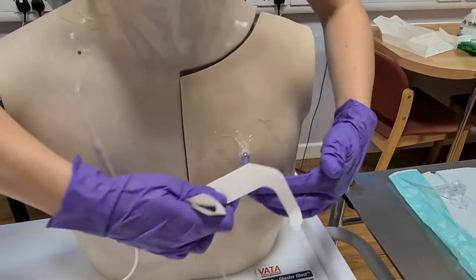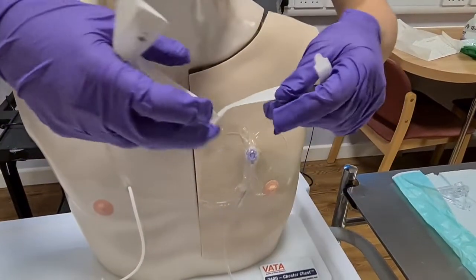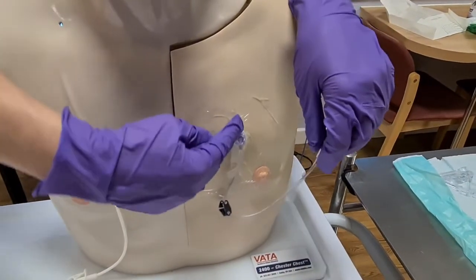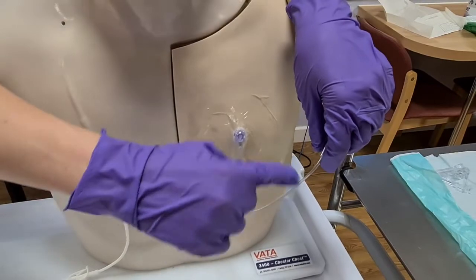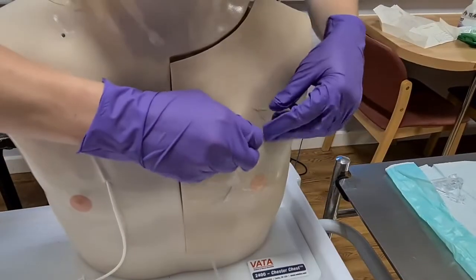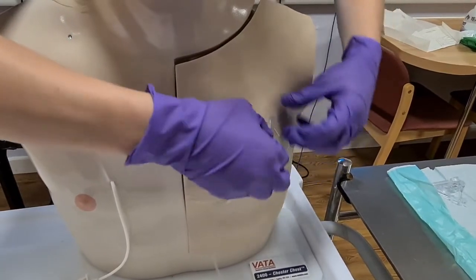There we go. So the line and the dressing need to be changed every week. You know that you're in the right place because you can aspirate blood and you can flush it well as well. So to remove the line, you remove the dressing.